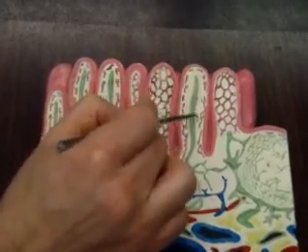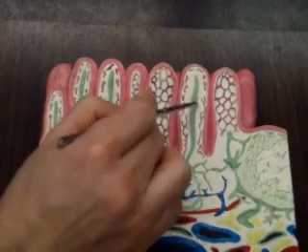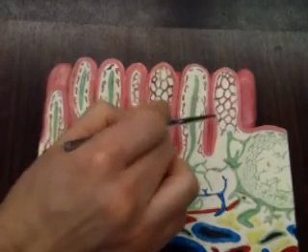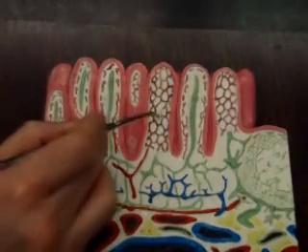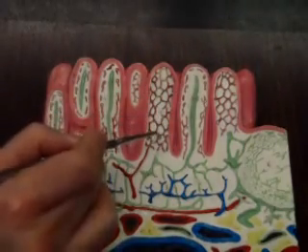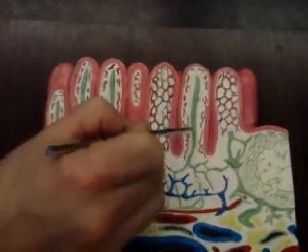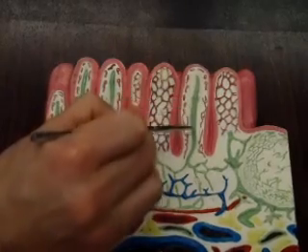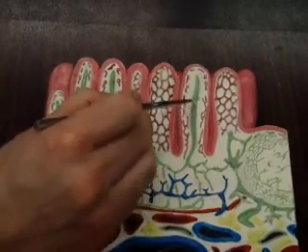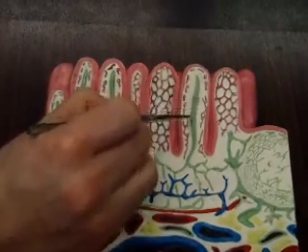The white connective tissue in between, making up the majority of the villus, is called the lamina propria. So this white stuff here is the lamina propria. The green structure here is showing a lymphatic vessel, and that is known as the lacteal.